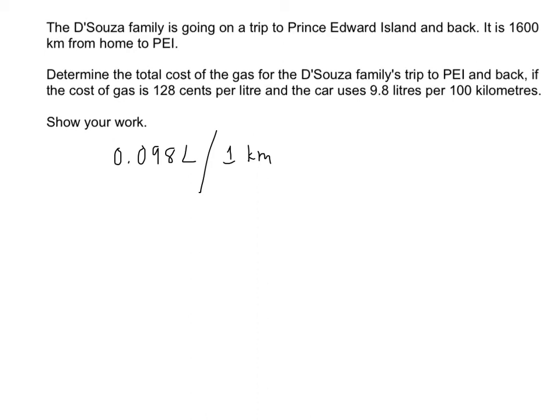Do you remember how many kilometers the D'Souza family travels? Well, we know that they travel 1,600 kilometers one way, and we figured out earlier that for 2 ways, there and back, they travel a total of 3,200 kilometers. Well, if the car uses 0.098 liters for 1 kilometer, how can we find out how many liters it uses for 3,200 kilometers? As the distance increases, the amount of liters must also increase.